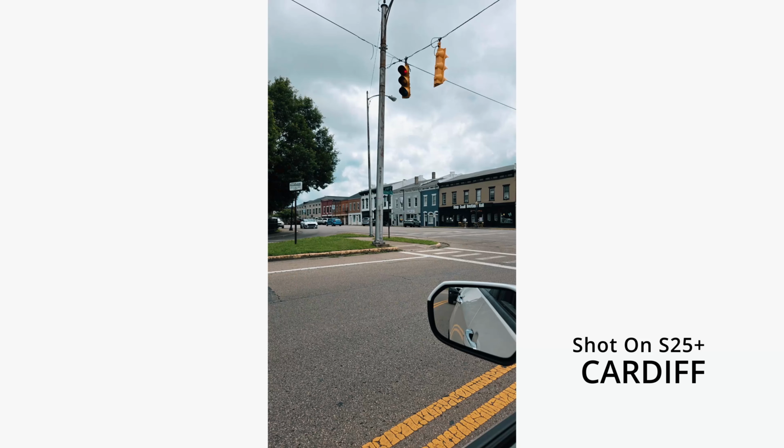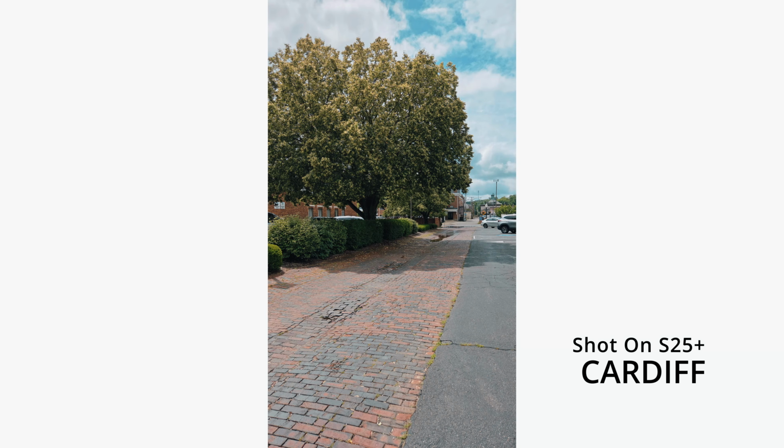It makes a lot of pictures pop more when it needs it the most and has a lot more warmth and cool. Now if you're looking for a different one, I'll definitely go for the Classic if you're looking for that dark grungy type of look, but definitely Car Diff is the way to go.